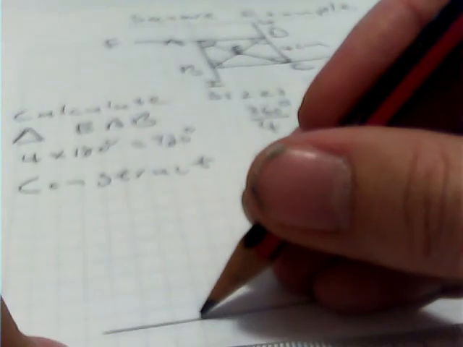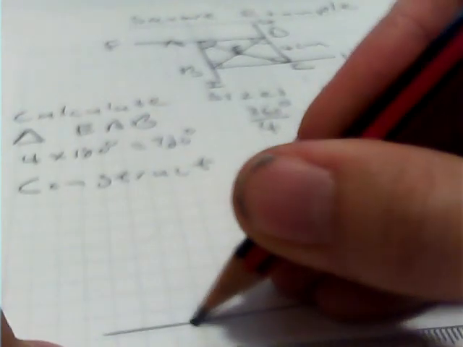I'm going to move a little bit to the right. Okay, now I'm going to call that point B. Now I'm going to measure 4 centimeters, and we are going to call that point C. Now we know that each angle should be 90 degrees.